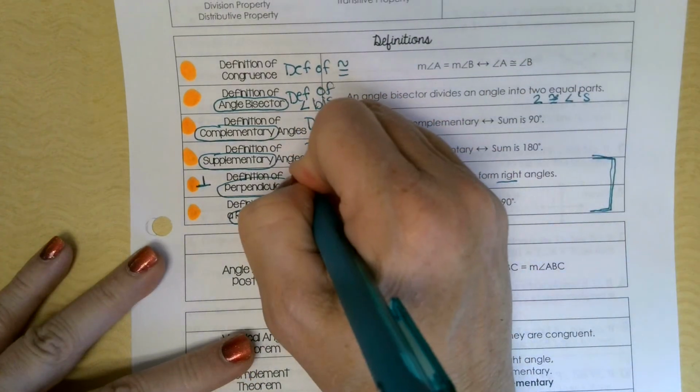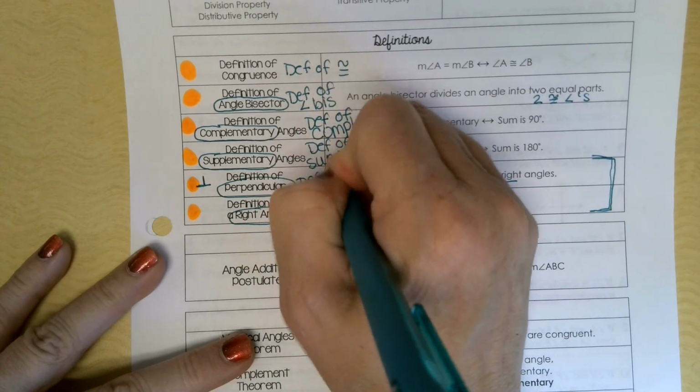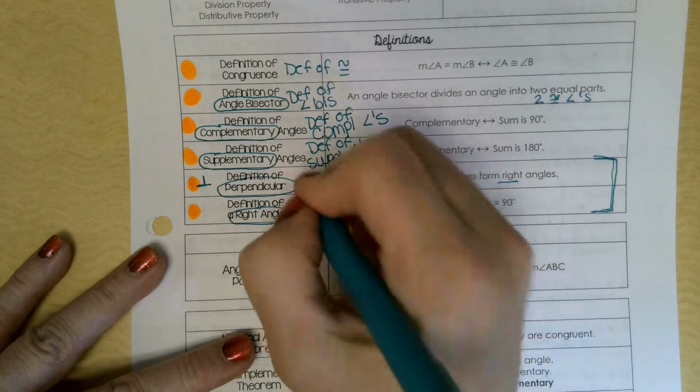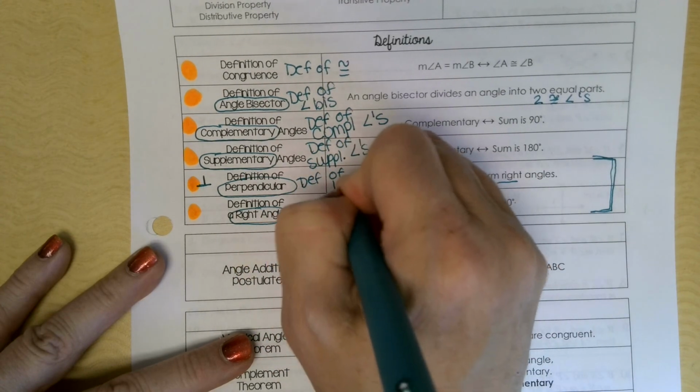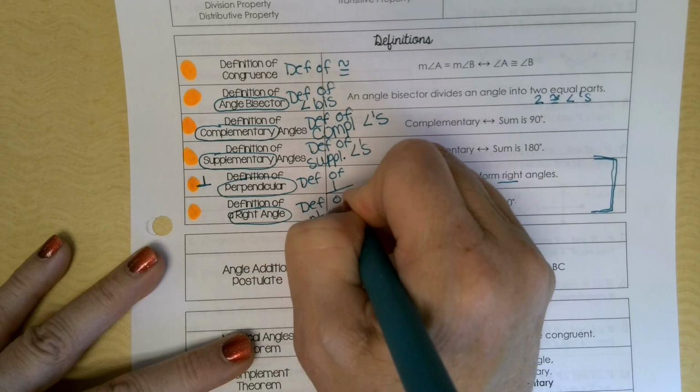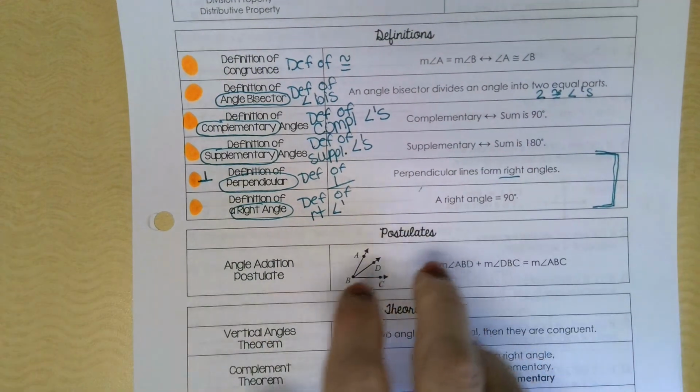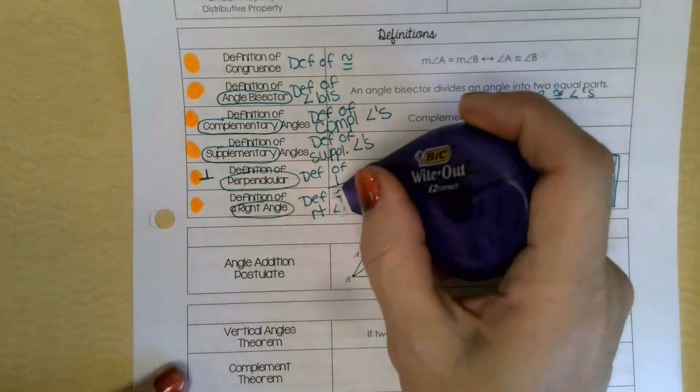Wait, let me write this down. So here we'll say definition of perpendicular. We'll use the symbol. And here, definition of right, not angles, just right angle. Get rid of that.